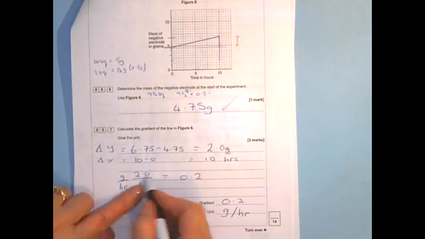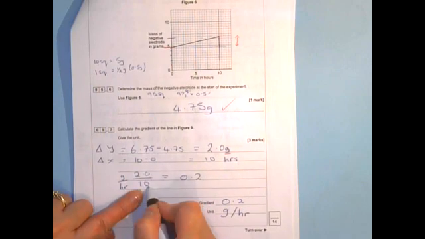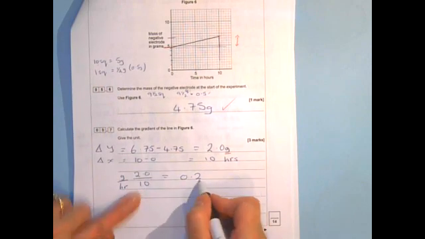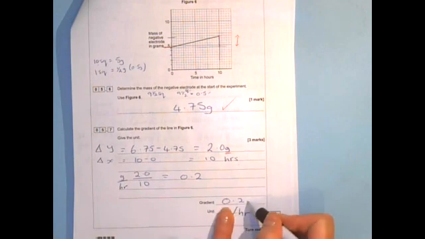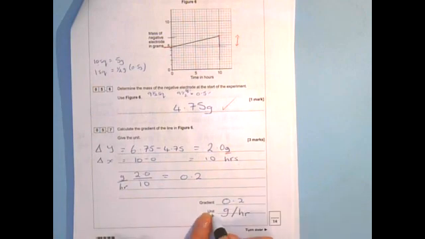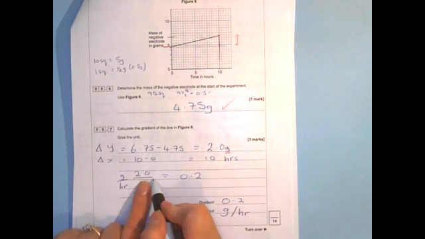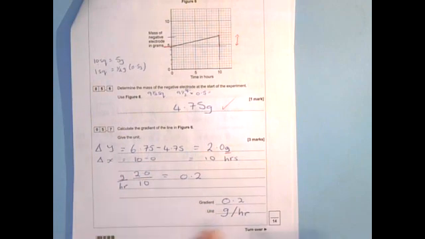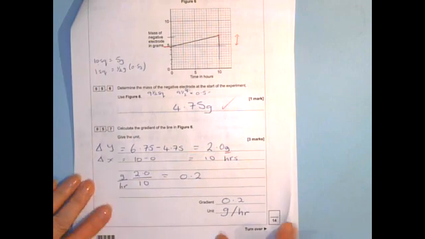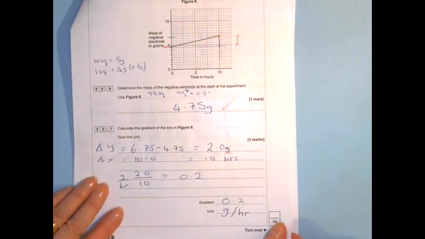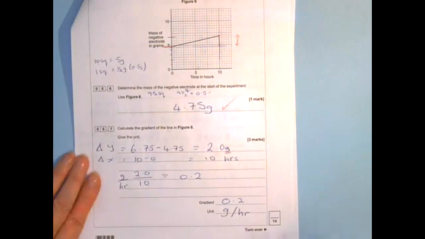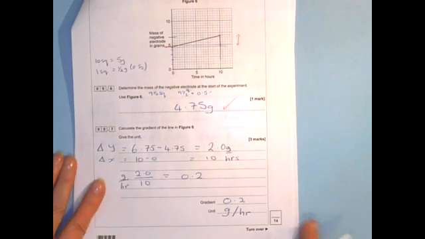So the gradient is 2 grams over 10 hours, which is 0.2. So the gradient is 0.2. It wants the units. Well, the units are grams divided by hours. So grams per hour. That's how we work out the units. Grams per hour. If you're not sure, go back through this again.